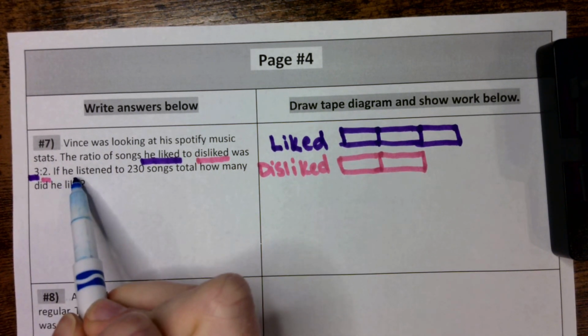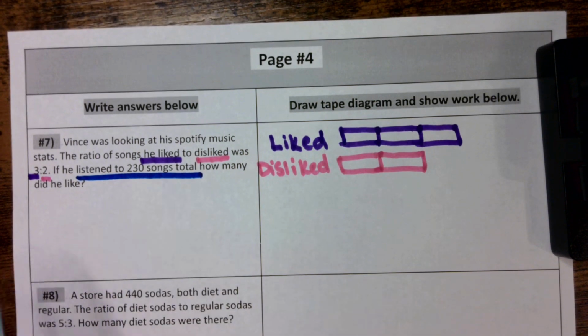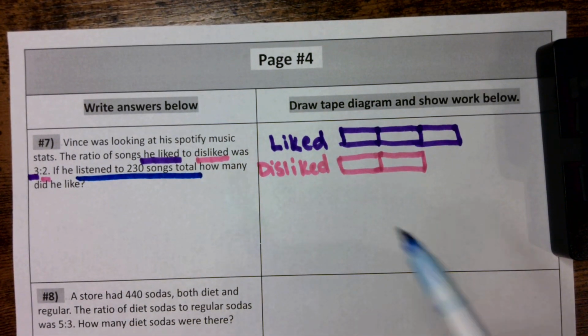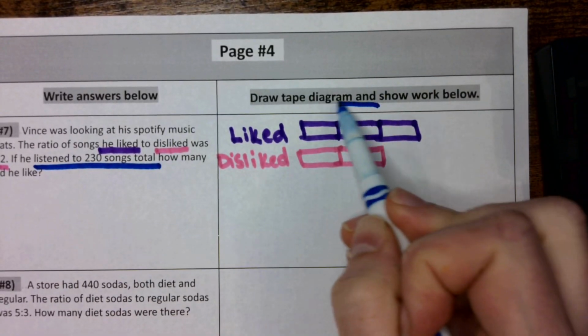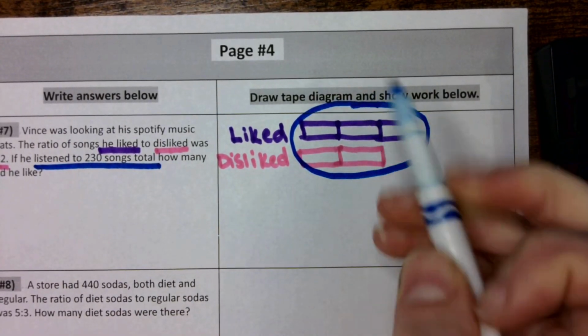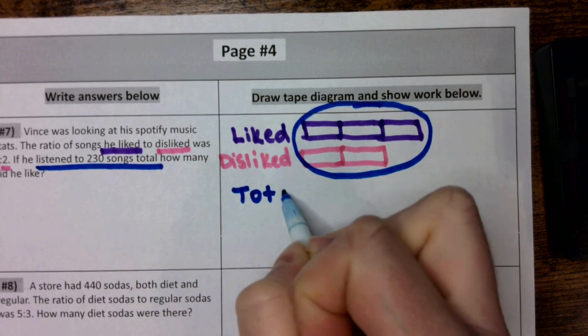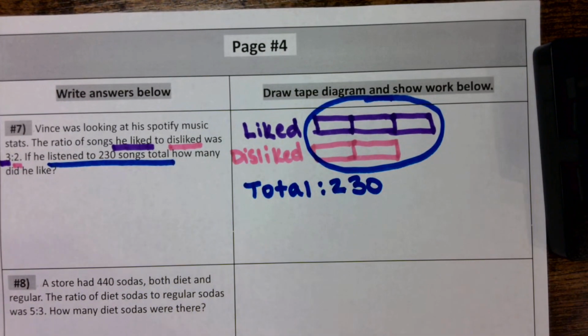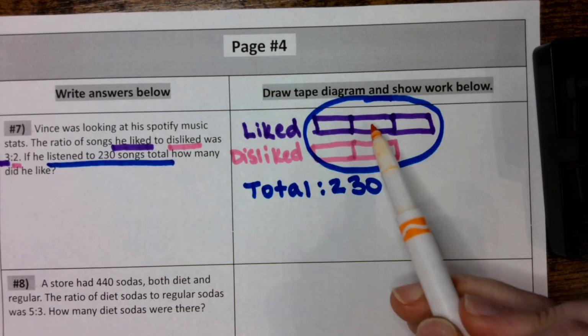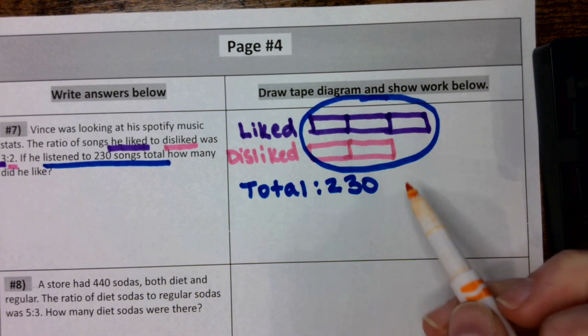Step number 2 is we're going to label other information from the problem. It says if he listened to 230 songs total. Okay, so if that's our total, I'm going to circle all of our boxes. Then I'm going to write total 230. Now we need to divide to figure out what number is going to go into every box. So I can see that we have a total of 5 boxes.